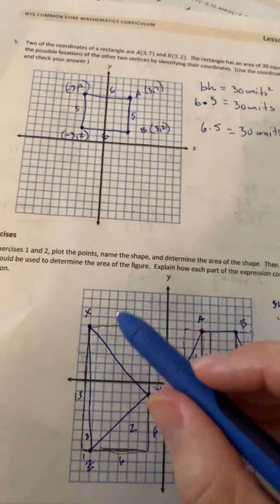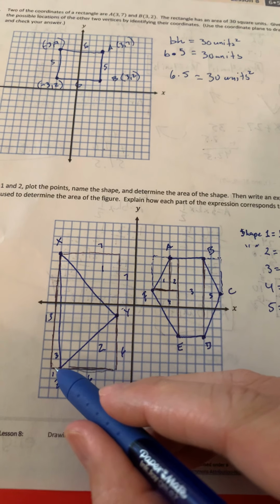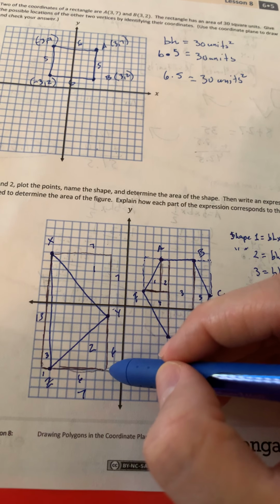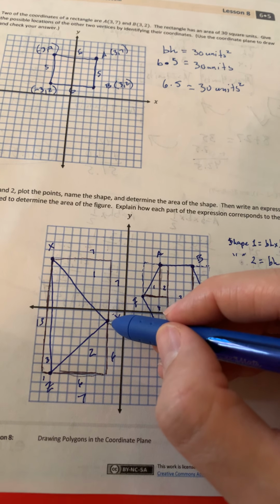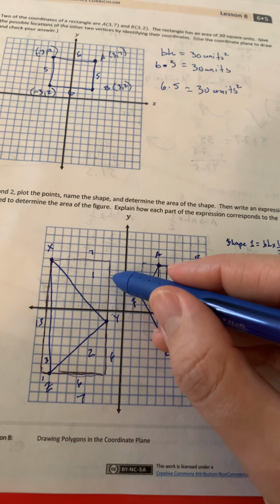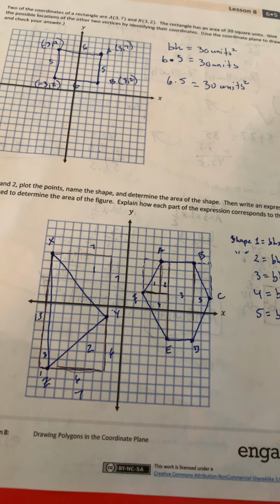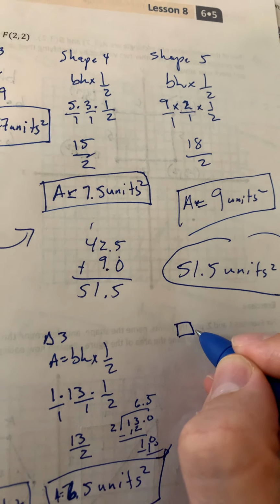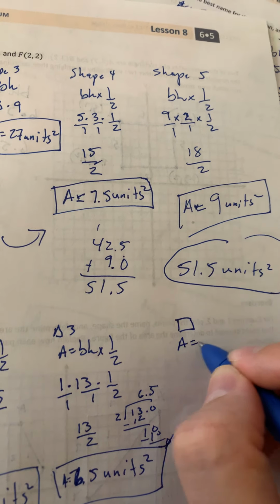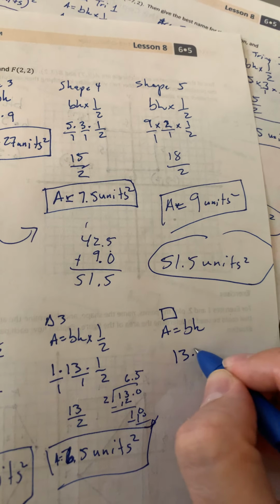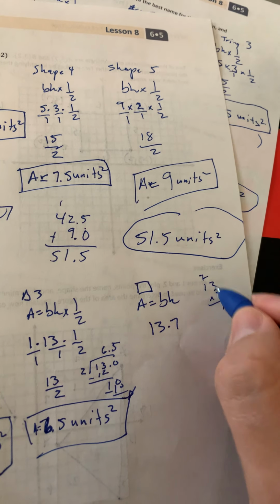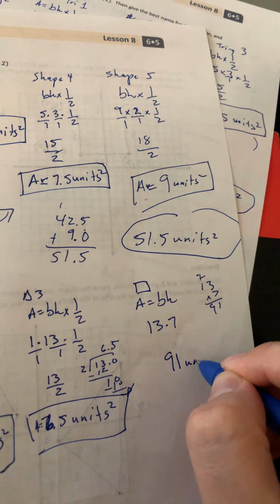Now I need to find the area of this rectangle. So let's see. It's 1, 2, 3, 4, 5, 6, 7. So the base is 7, and the height is 1, 2, 3, 4, 5, 6, 7, 8, 9, 10, 11, 12, 13. So it's a 7 by 13. The height is 13. So for a rectangle, area equals base times height. So it's 13 by 7, which is 91. So the area of the rectangle is 91 units squared.